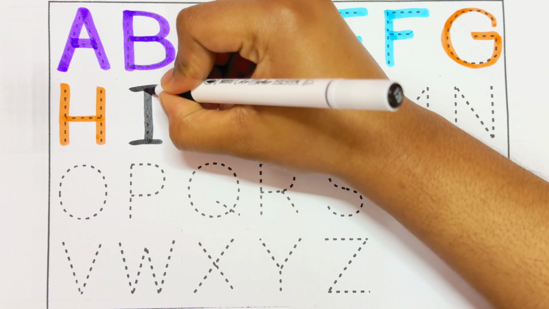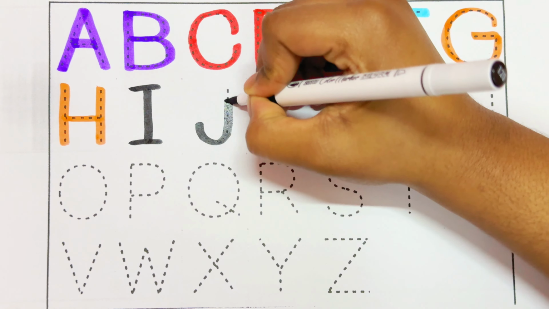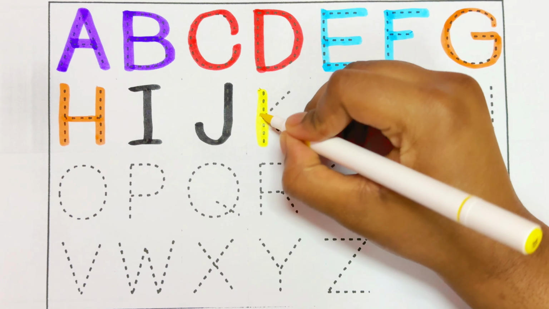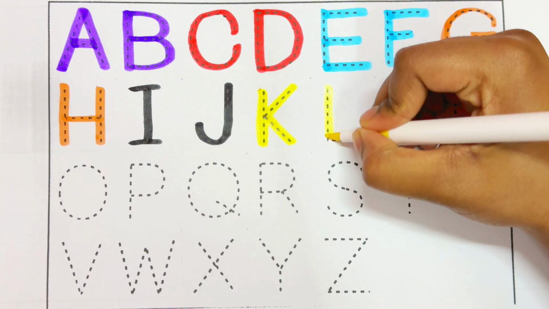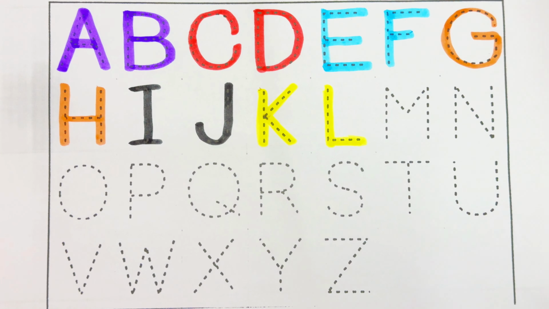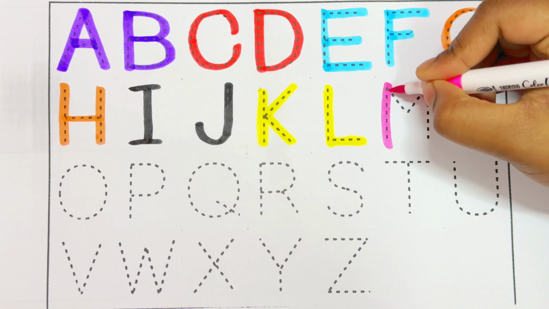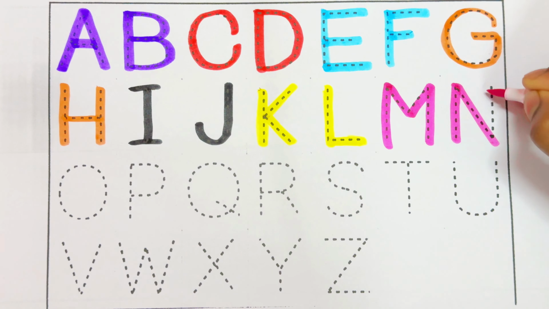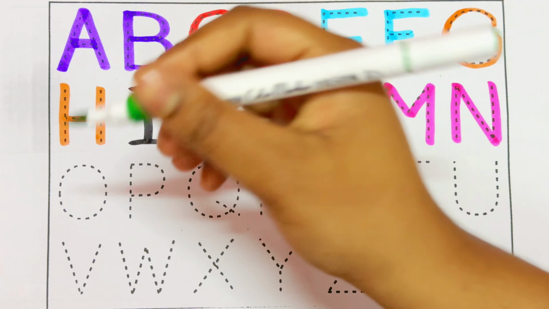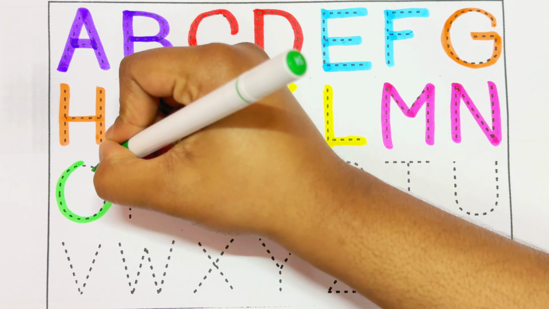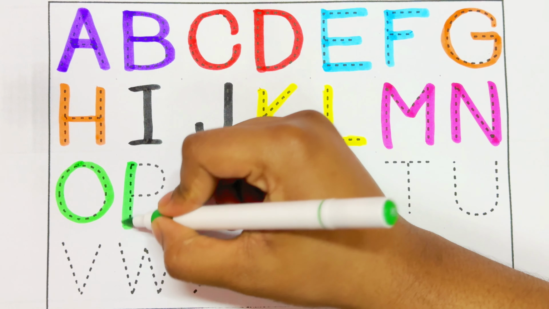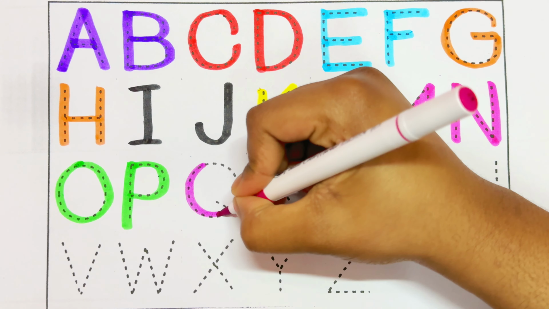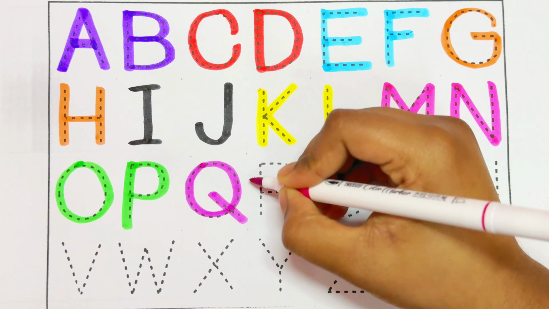I for ice cube. J. J for joker. K. K for kite. L. L for lemon. M. M for monkey. N for newspaper. O. O for octagon. P. P for postcard. Q. Q for quarter.